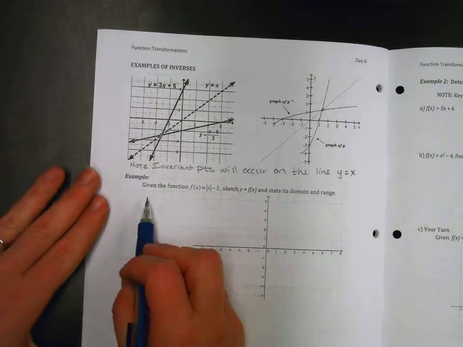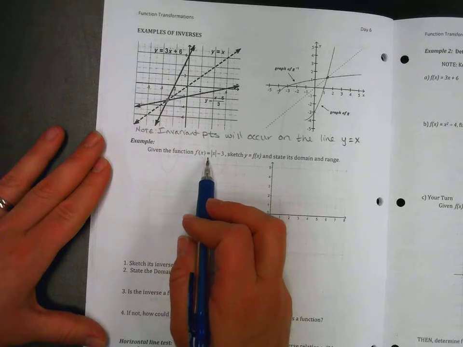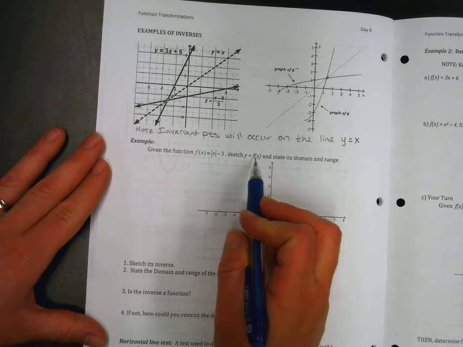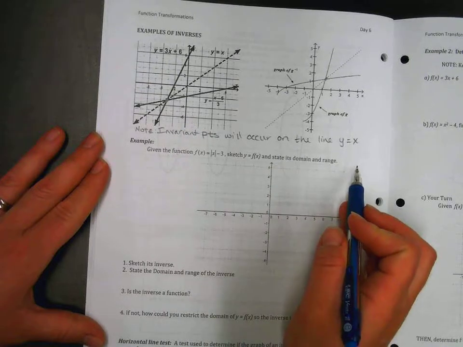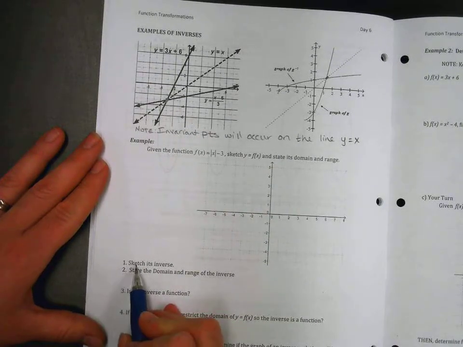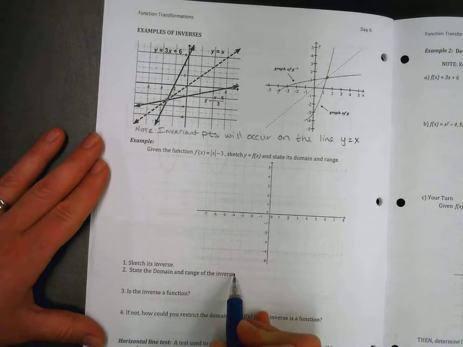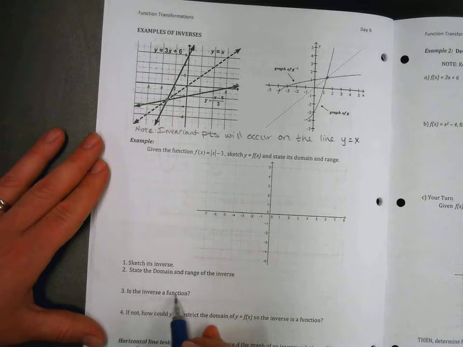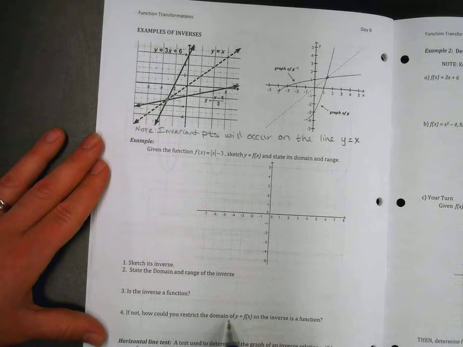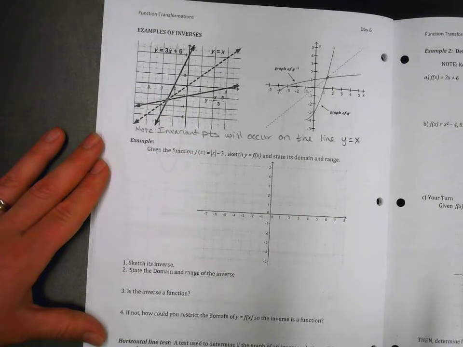Okay, so for example, given the function f of x is equal to the absolute value of x minus 3, sketch y equals f of x and state its domain and range. So steps: 1, sketch its inverse, state the domain and range of the inverse. Is the inverse a function? If not, how could you restrict the domain of the original function so the inverse is a function?